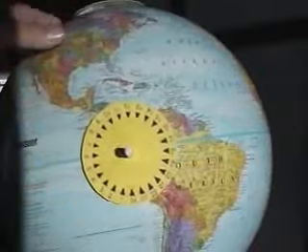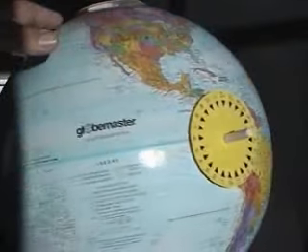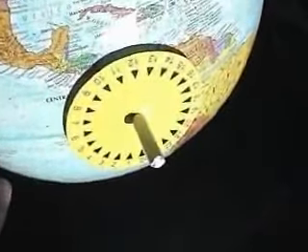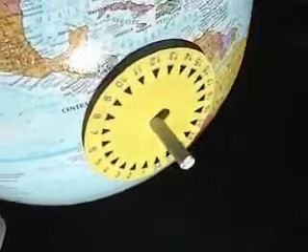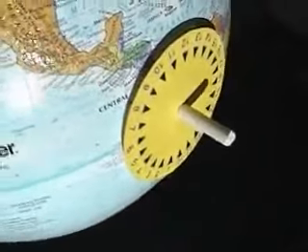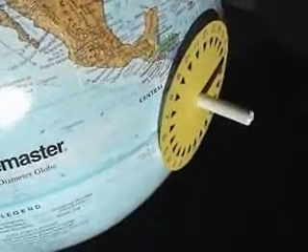Notice how the shadow changes as the Earth rotates. Unlike the rotating shadow at the North Pole, the shadow here at the equator just changes length. In the morning it is long. As the day progresses, it gets shorter, disappearing at noon, then lengthening again throughout the afternoon. Not a very useful sundial.